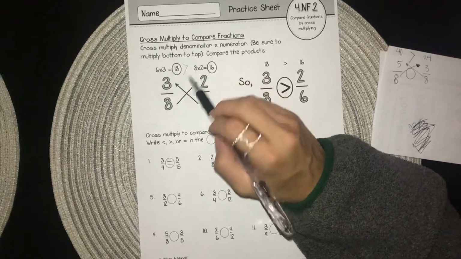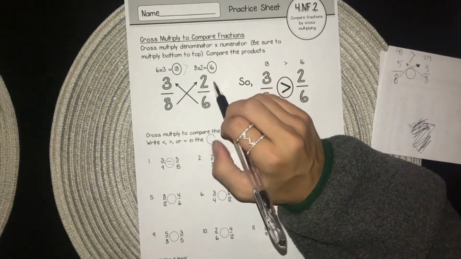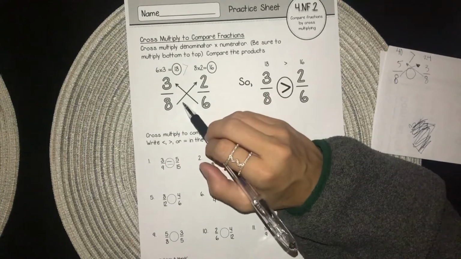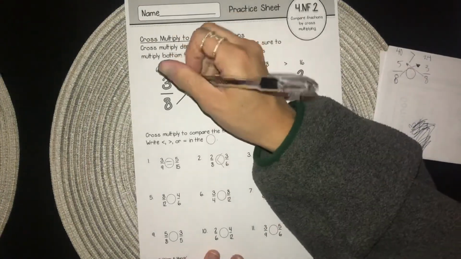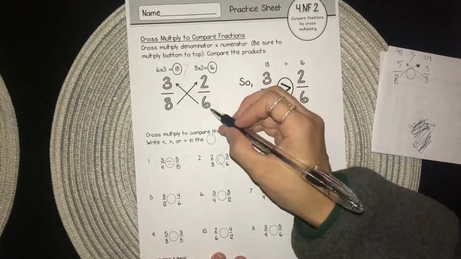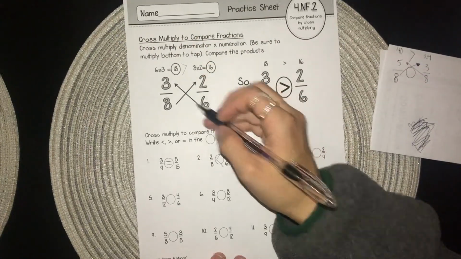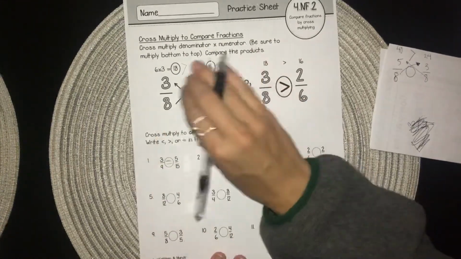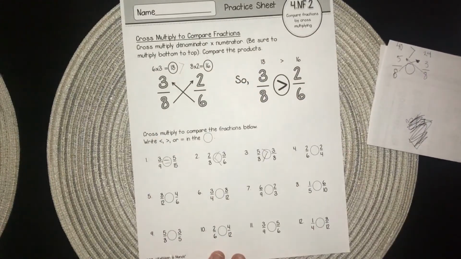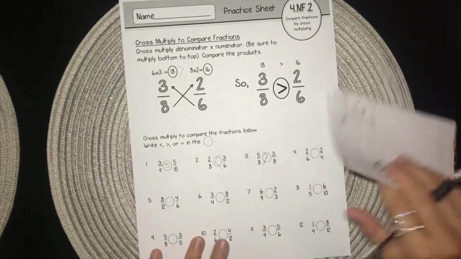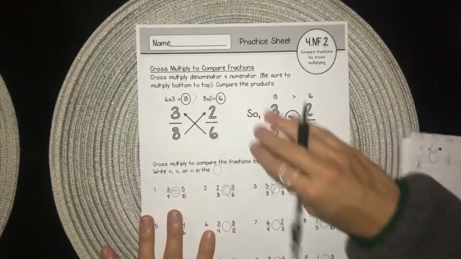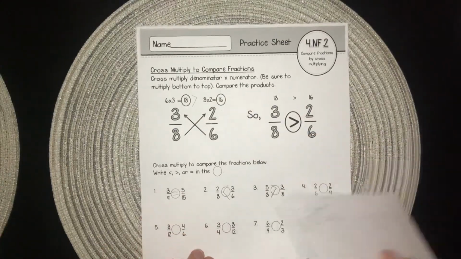The other thing that's really important is that I always write them on top just because I like to follow the arrows. So 6 times 3 is 18, 8 times 2 is 16, just because it keeps everything in line, but really whatever's easiest for you is fine by me. So if you need to pause the video and take some notes about how this looks up here, that's fine by me.